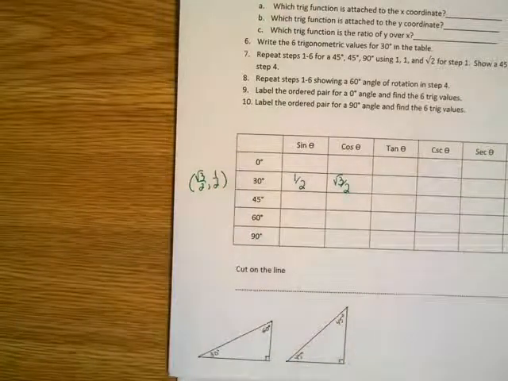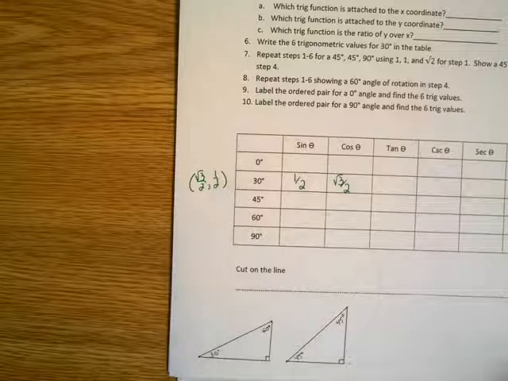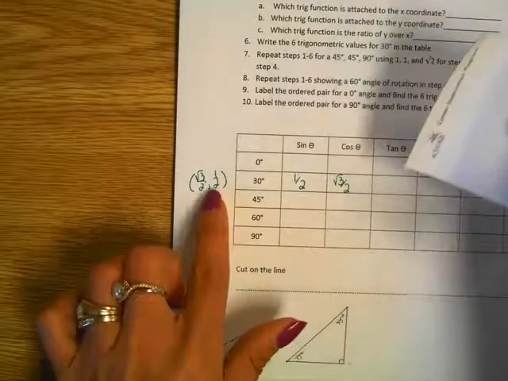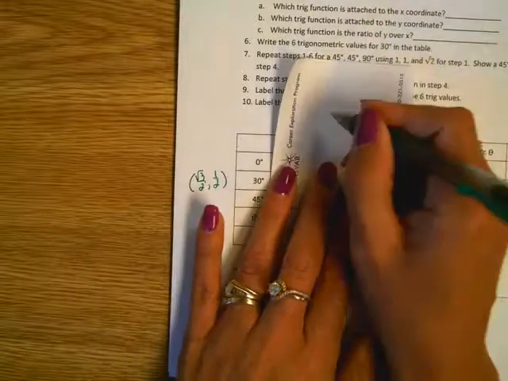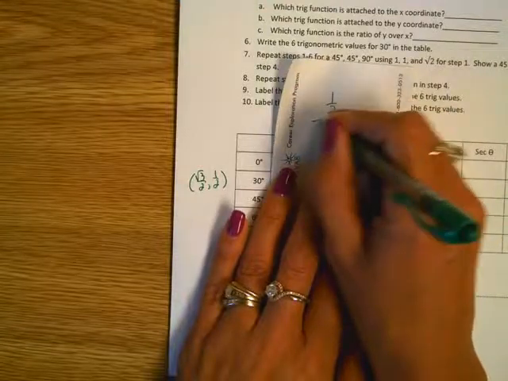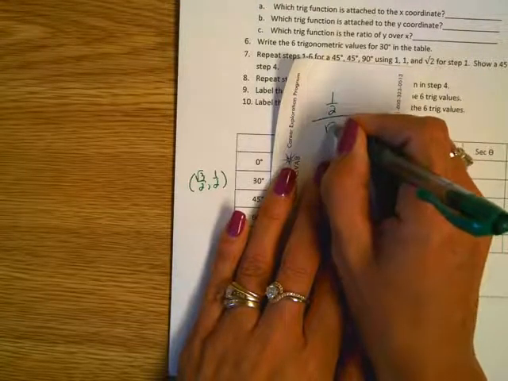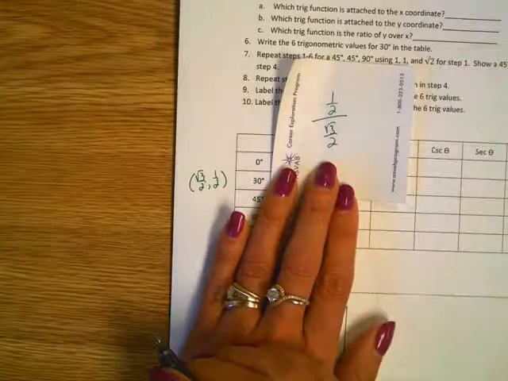I want to show you what happens on a separate sheet of paper so you don't have to do so much writing. So watch what happens. I've got 1/2 divided by square root of 3 over 2. How do I divide fractions again?